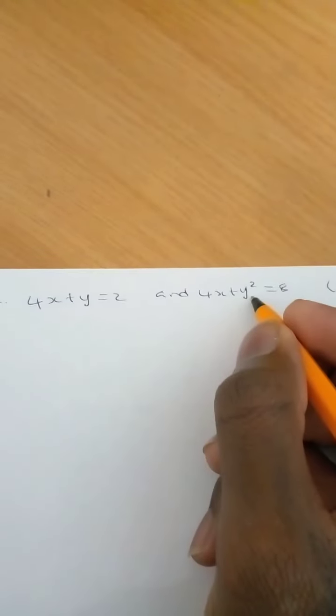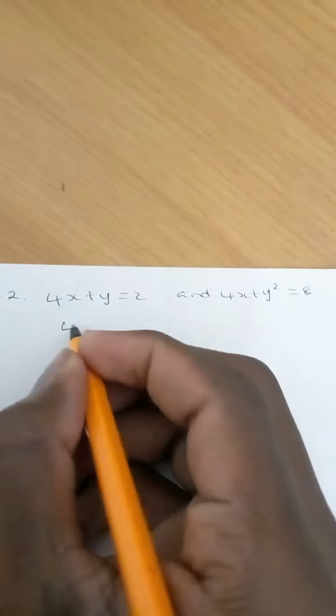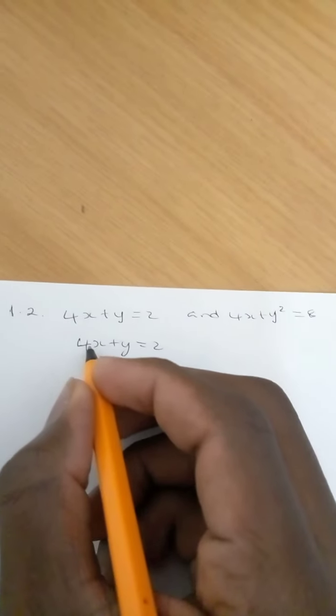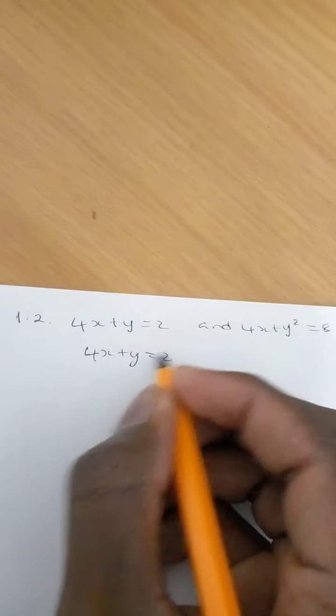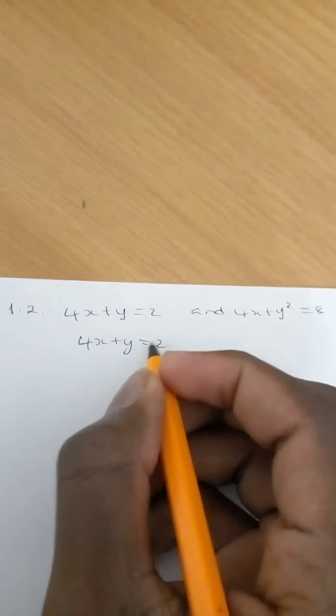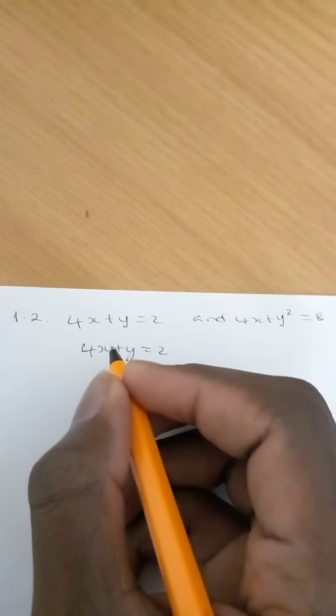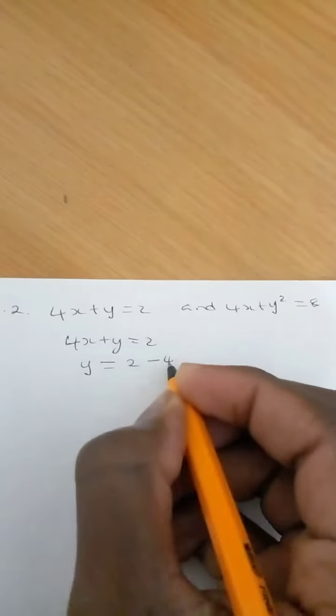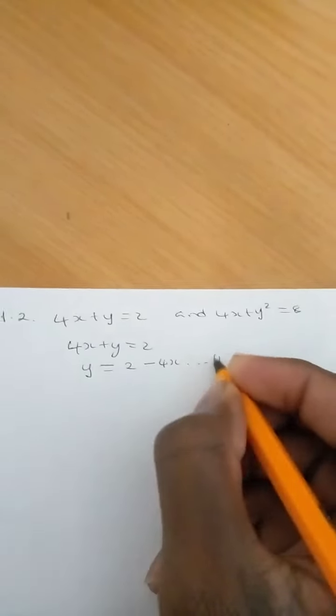It's not complex like this one. And then you're going to have what? 4x plus y, which is equals to 2. Because x has a coefficient of 4, you're not taking it to the right. You're taking it to the right hand side. Reason being is that you don't need to end up dividing and having fractions, because it will make the simultaneous complex. And then you're going to take that thing that side. You have y is equals to 2 minus 4x. And then this thing is your first equation, right?